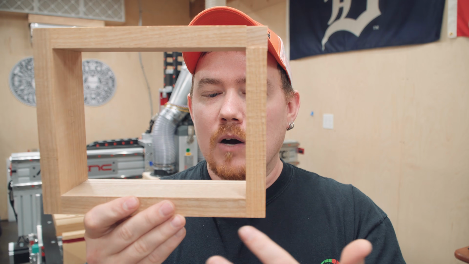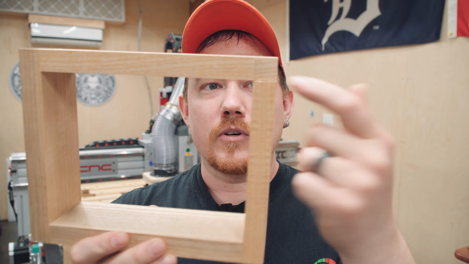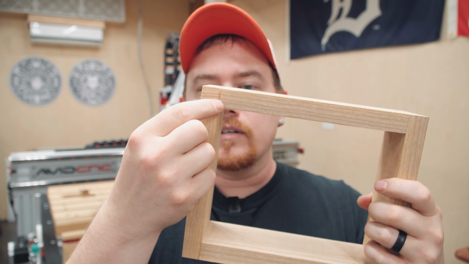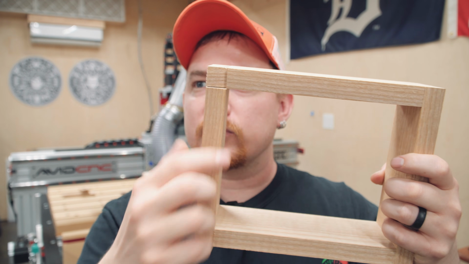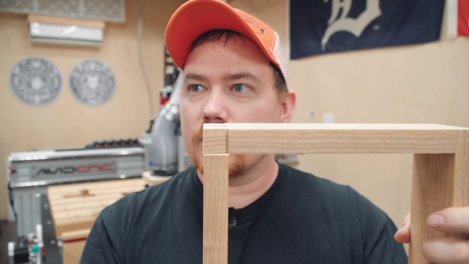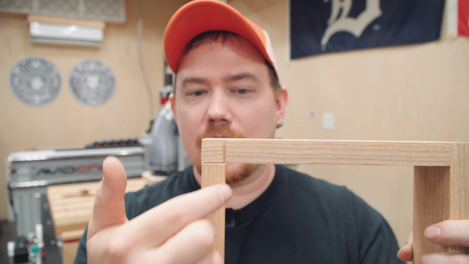And I wanted to see how close I could get these corners to line up. Right there, there's chip out on the other side, not right here. So how close I could get these corners to line up without pressing the joints home, and it's absolutely perfect.